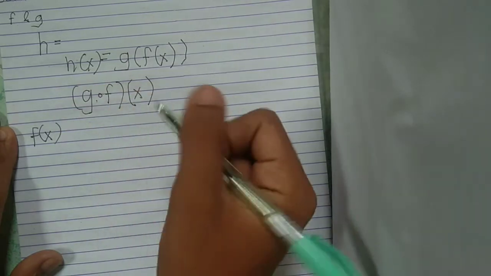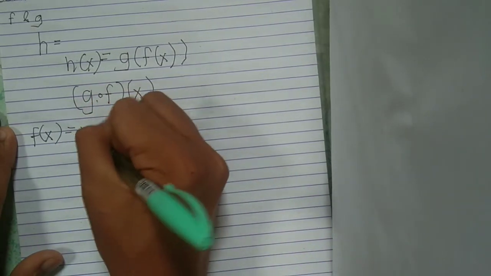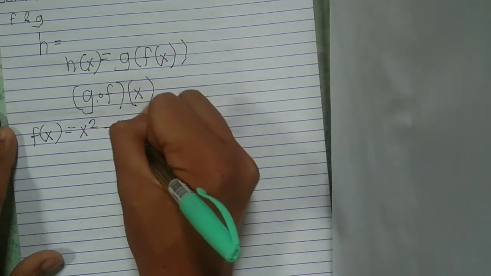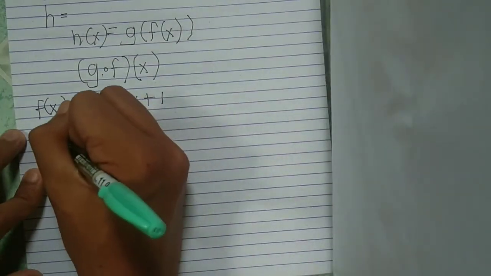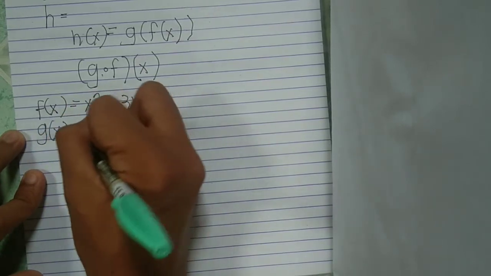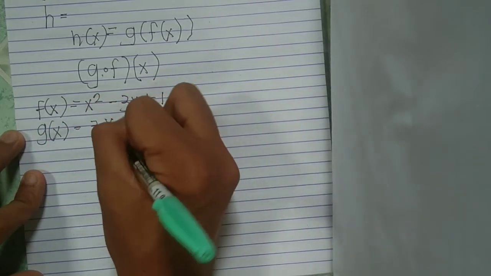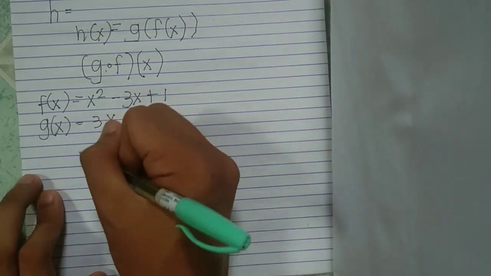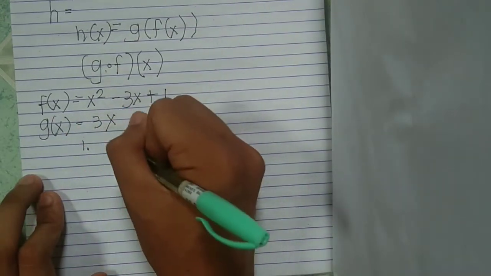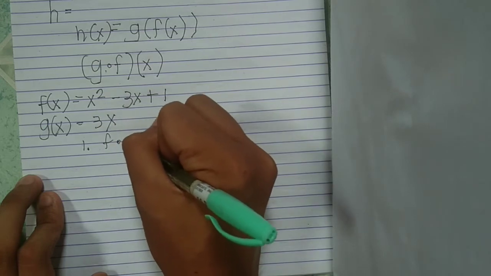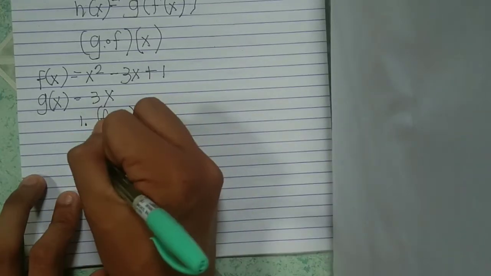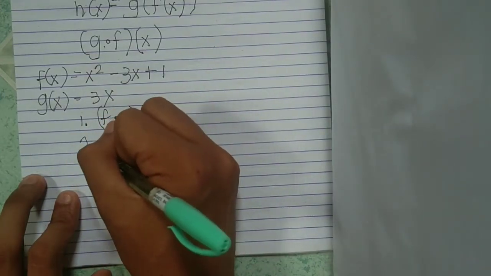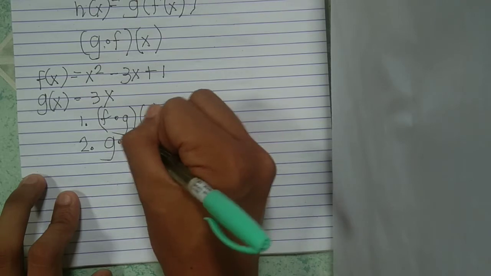Given f of x is equal to x squared minus 3x plus 1, and our g of x is equal to 3x, find the following. First, the f of g of x. Second, the g of f of x.